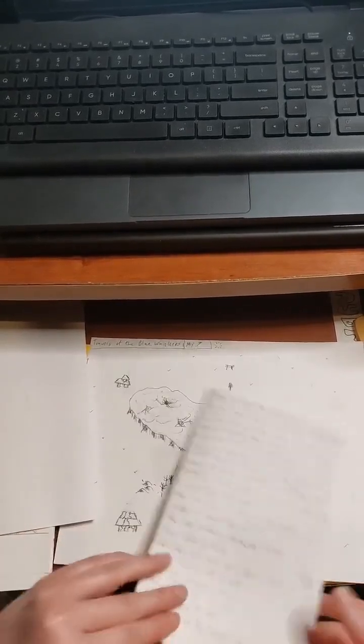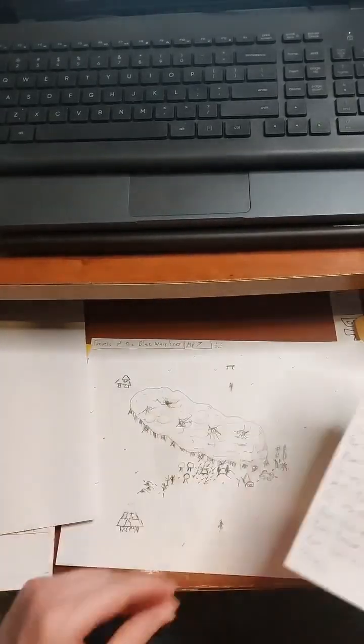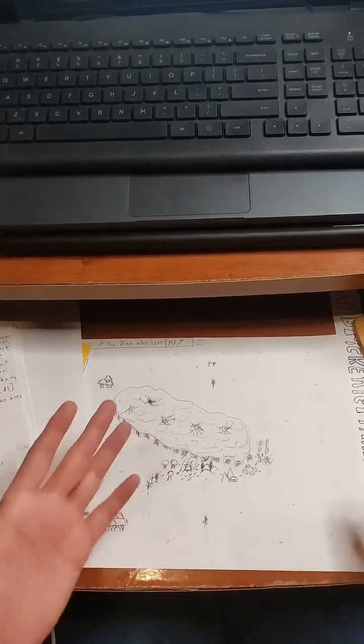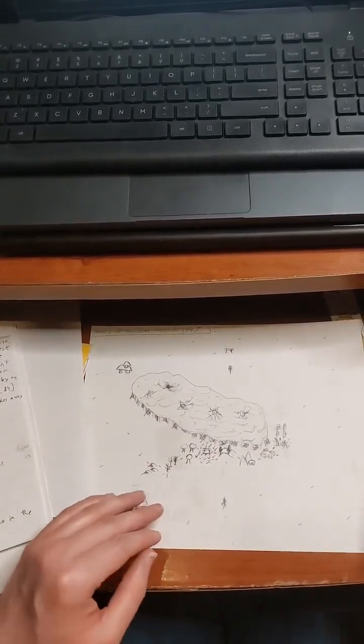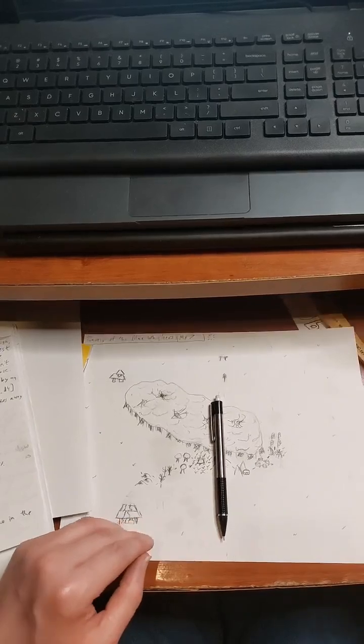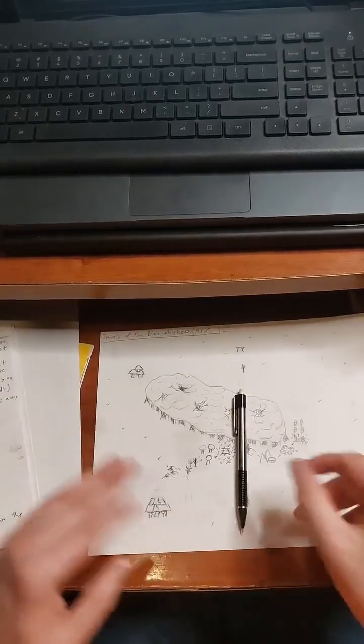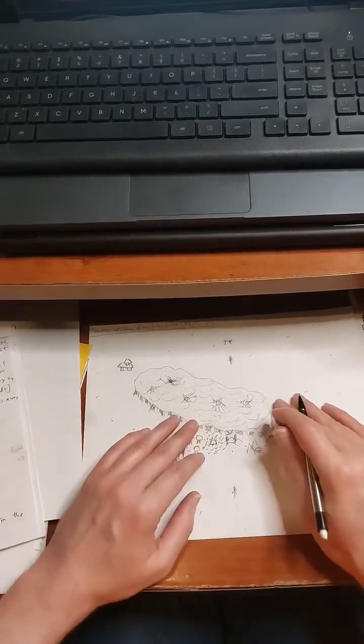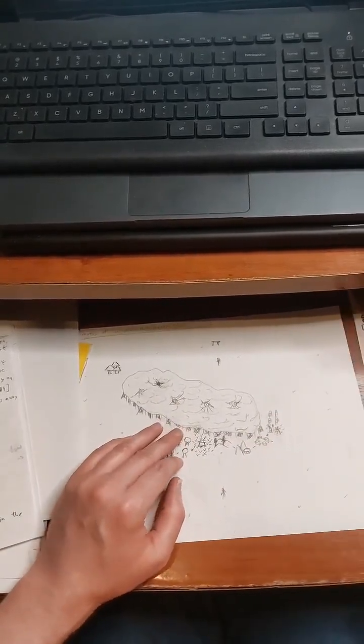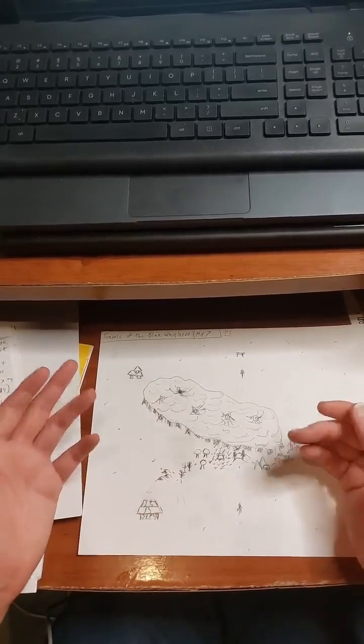Okay, so this is our journal. This is where we write down what happens during our turns. And this is the map that we create while we are taking our turns. So, how does this work? First of all, in order to start, we need some starting features on the map.